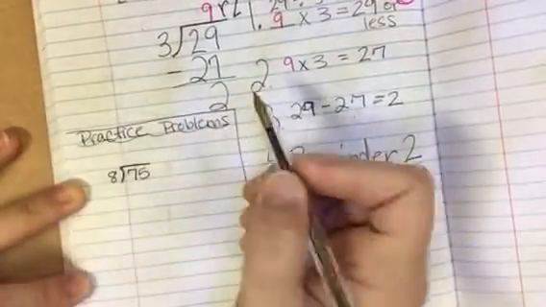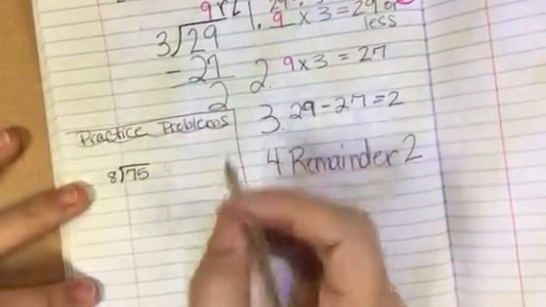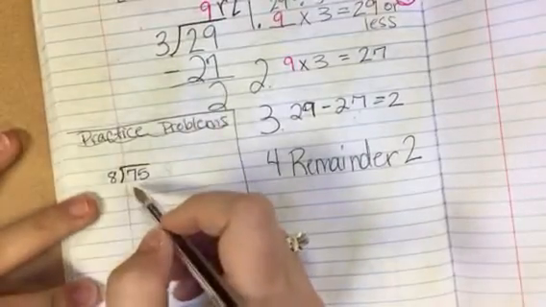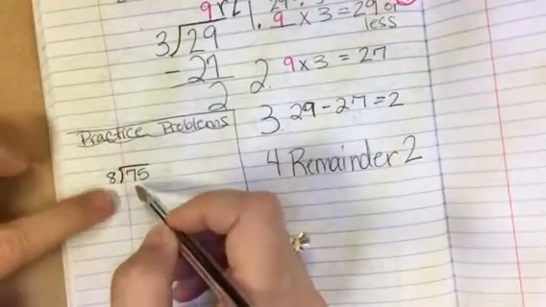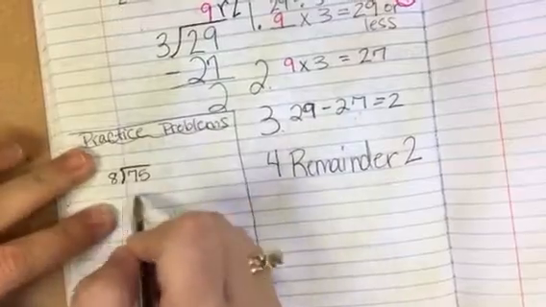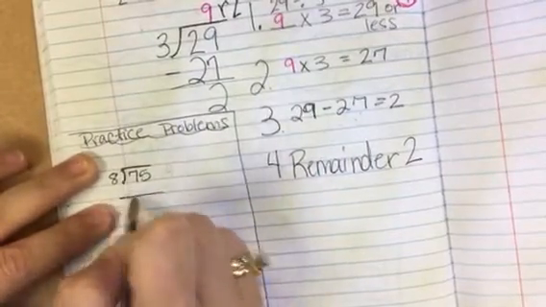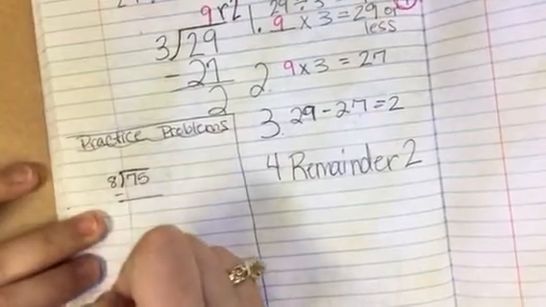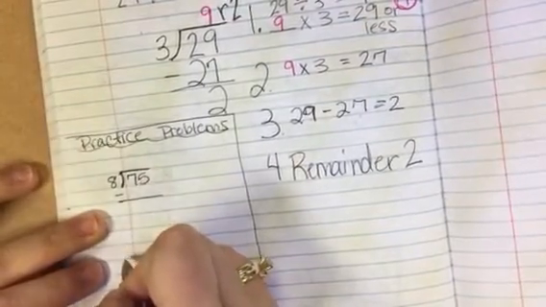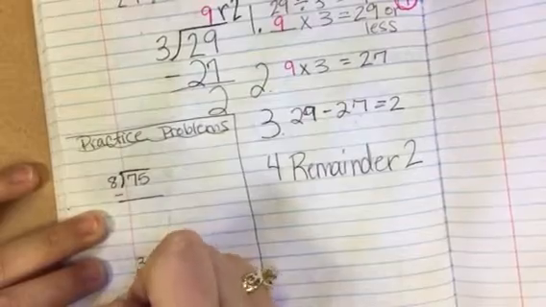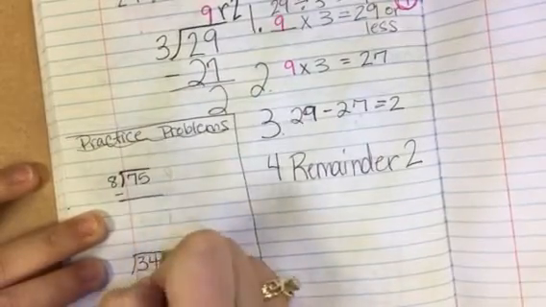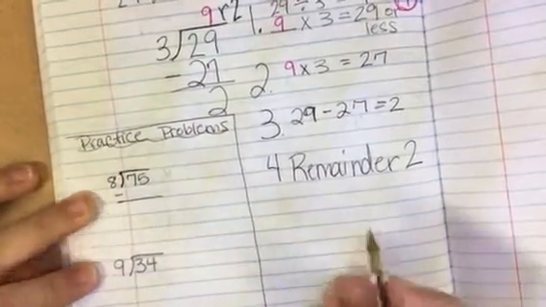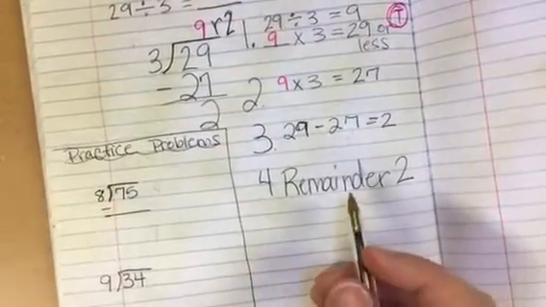And then your second one, I'll even give you this hint as a reminder. And this one we're going to do 34 divided by 9. This one I'm not going to give you that little hint.